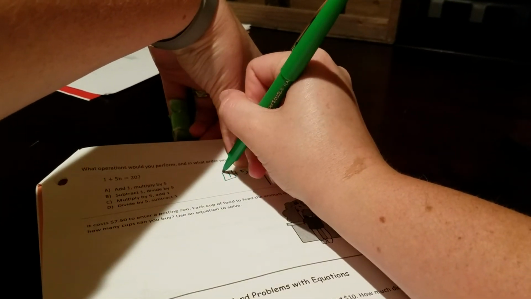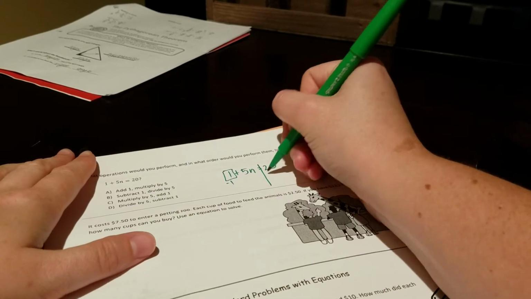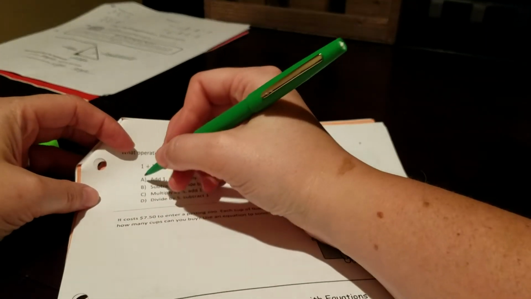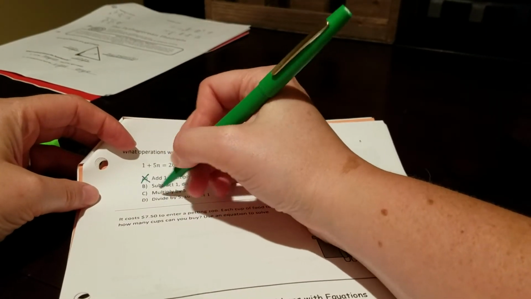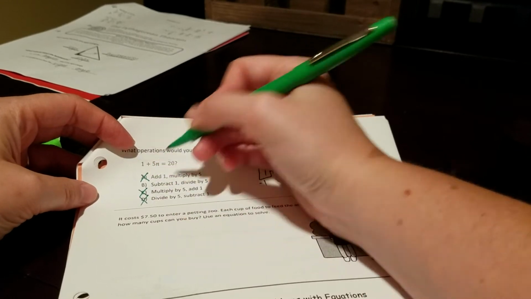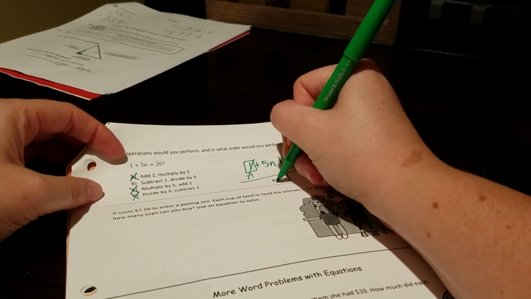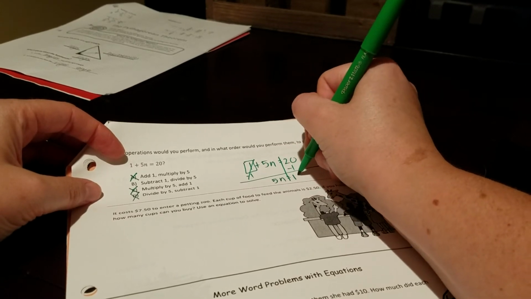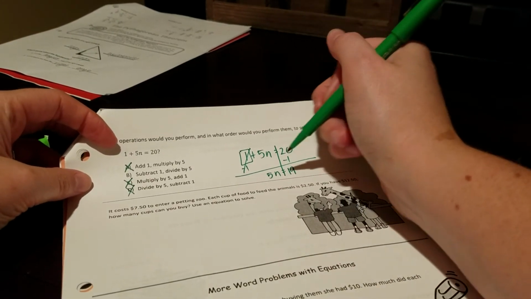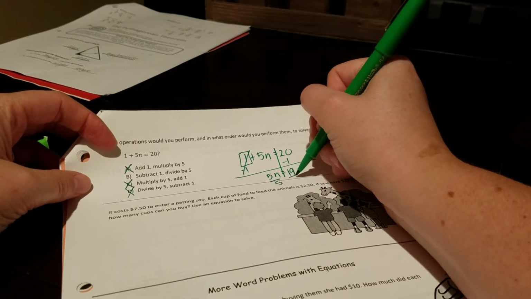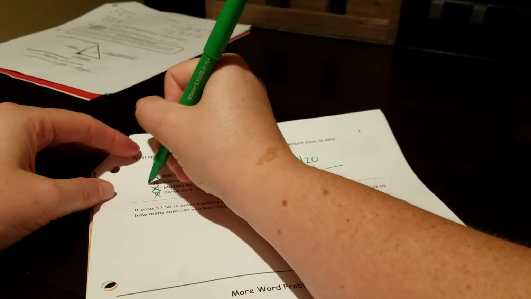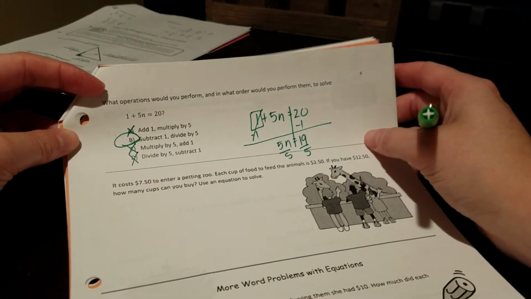So here's your 1. So you would have to subtract 1 first. So out, because that says add 1, not happening. Subtract 1. So if we did that, and then we have 5n equals 19, what would our next step be? We'd have to divide by 5. So B is in fact our correct answer.